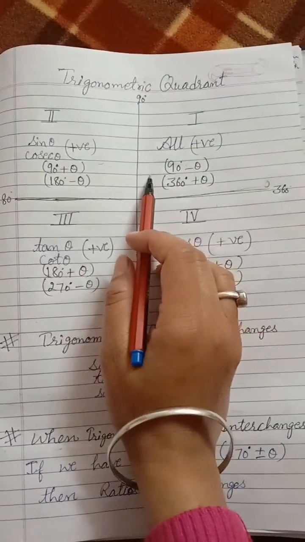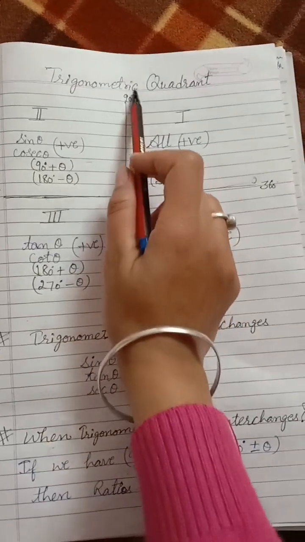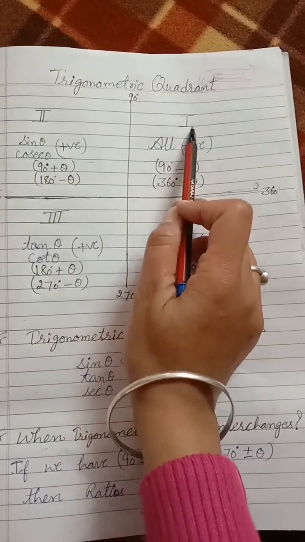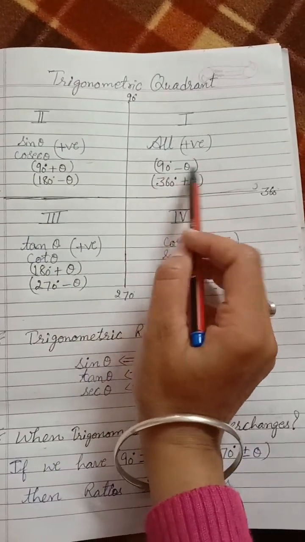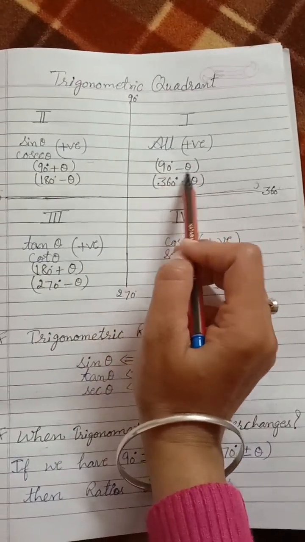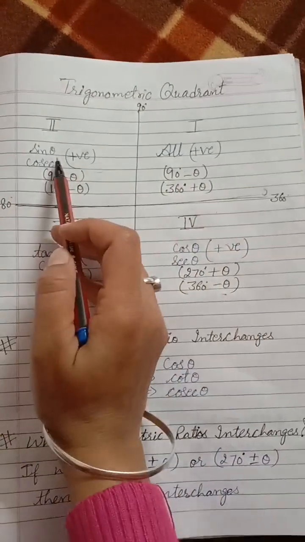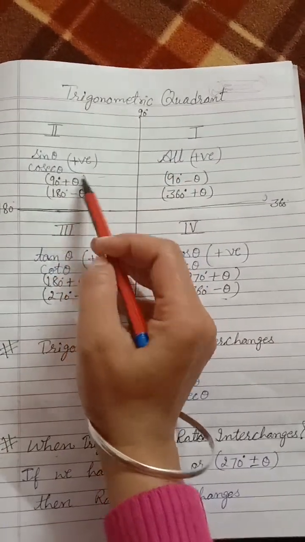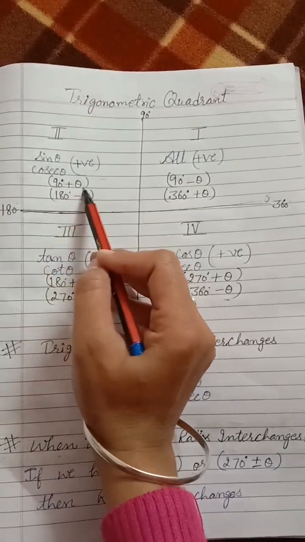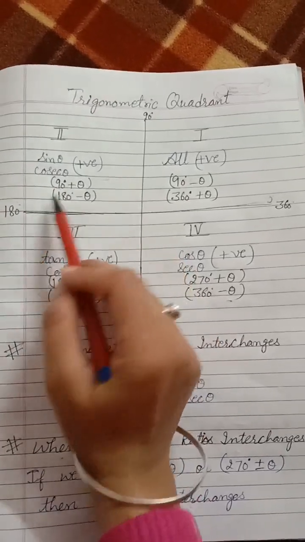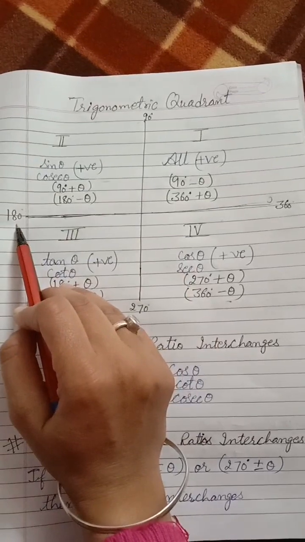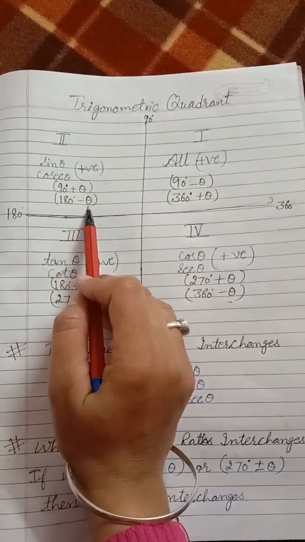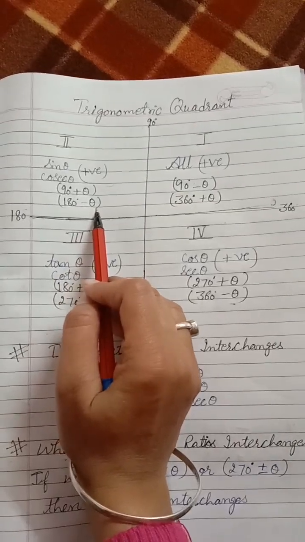It means we can say the angles which are less than 90 degree will be considered in the first quadrant and they will be written as 90 degree minus theta. And the angles which are more than 90 degree will be written as 90 degree plus theta. And the angles which are less than 180 degree will be written as 180 degree minus theta.